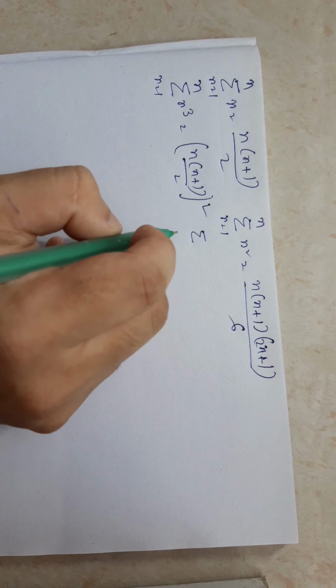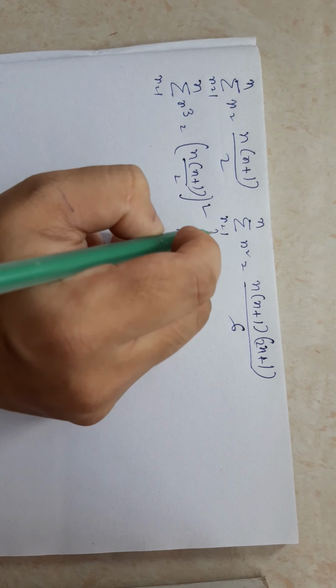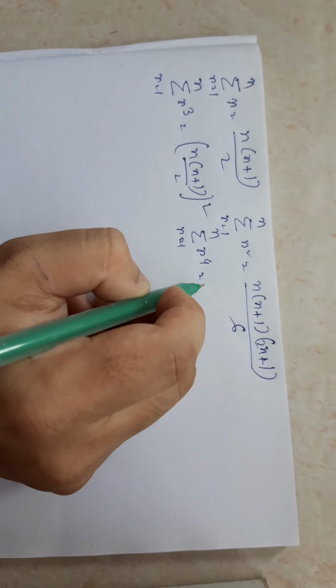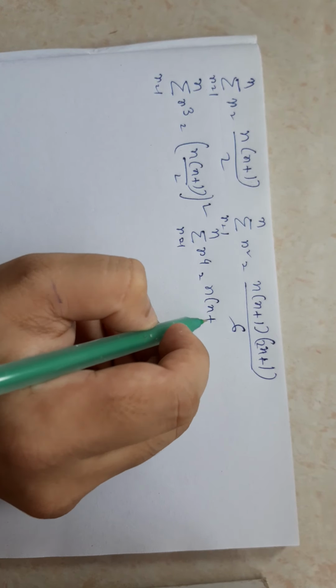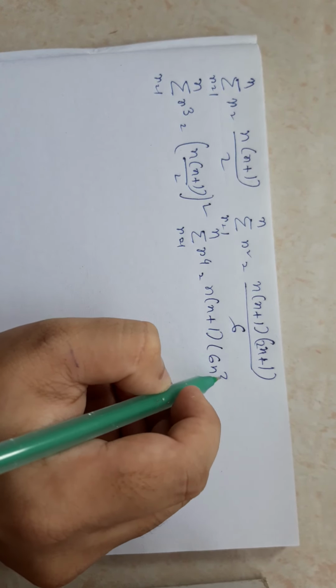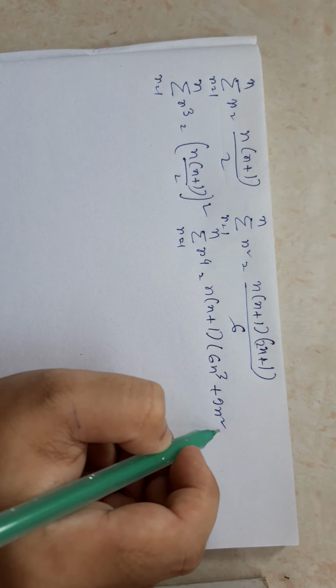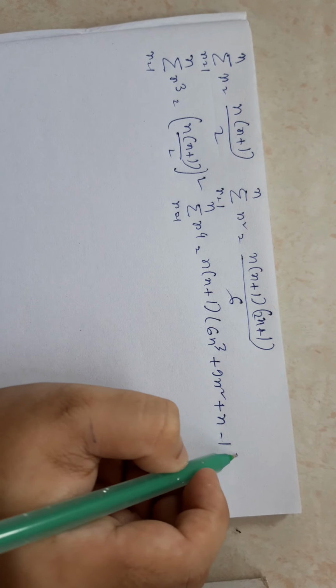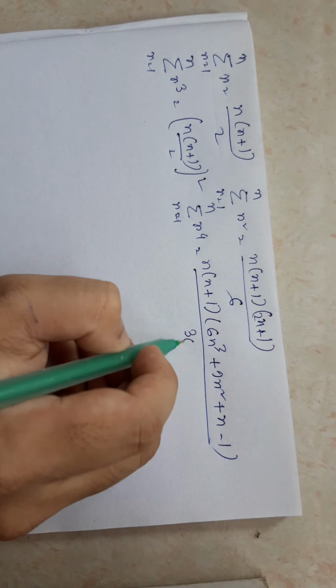And the summation of r to the power 4 is n into (n plus 1) into (6n cube plus 9n square plus n minus 1) by 30.